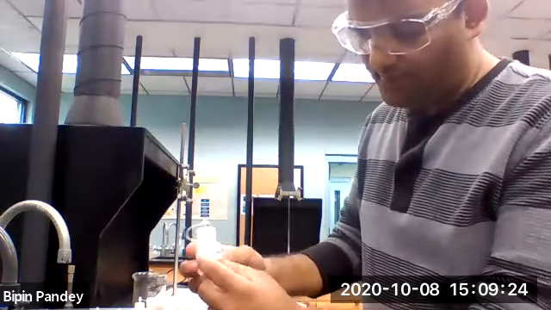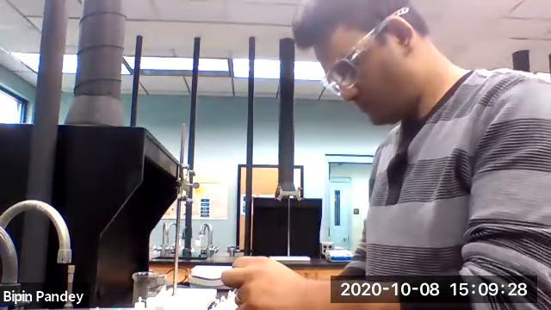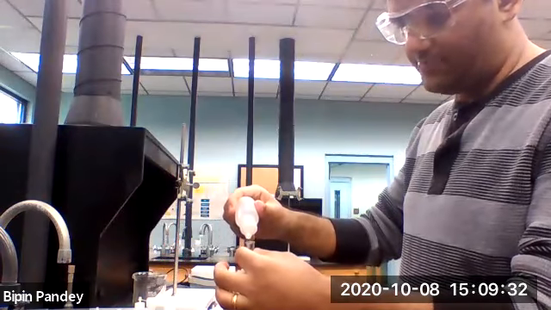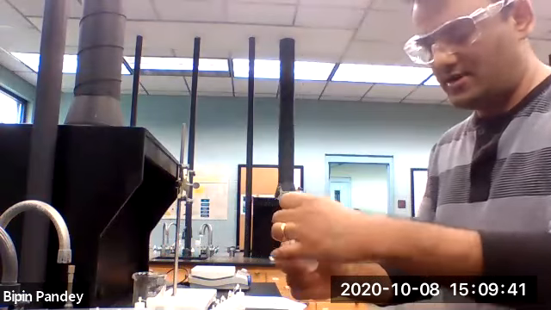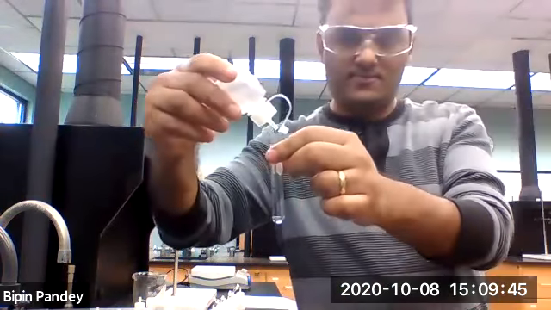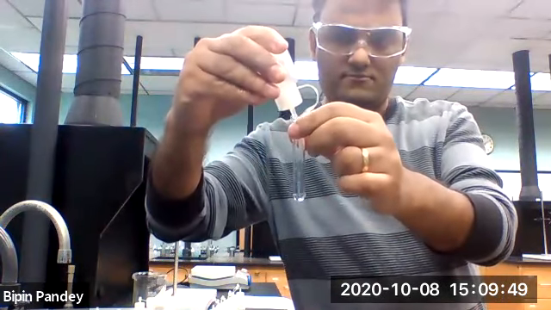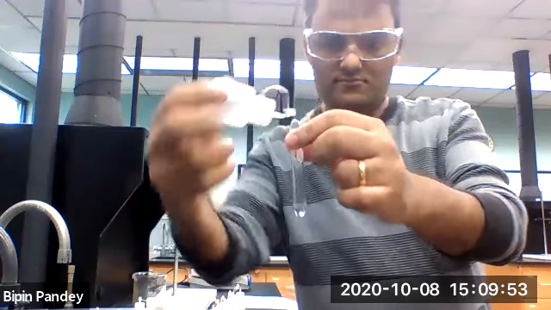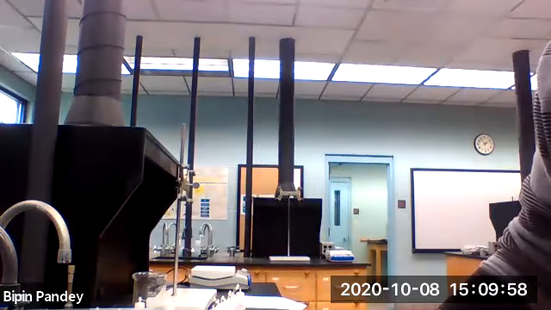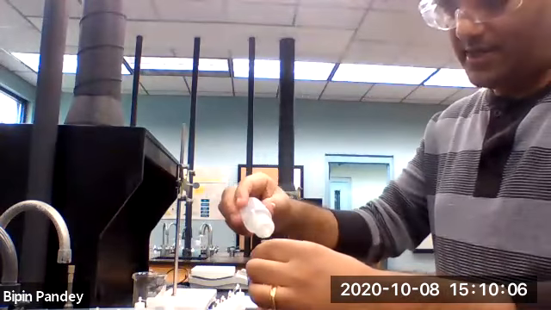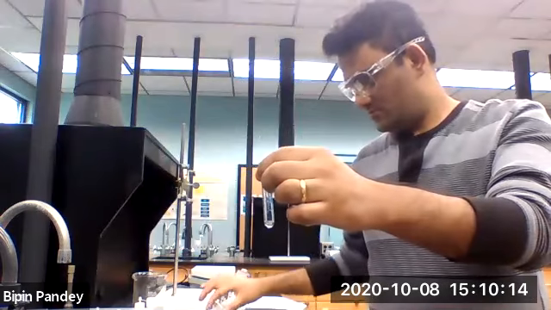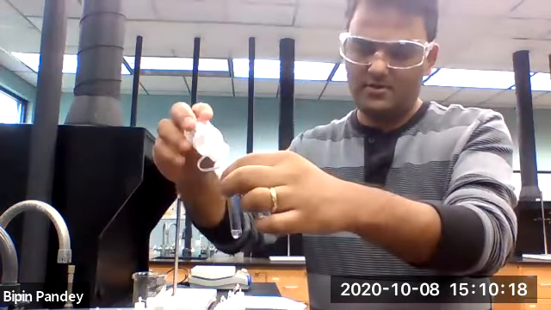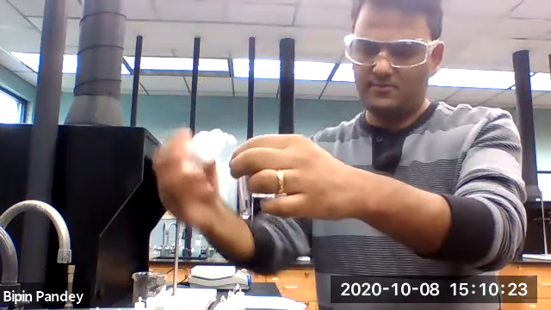All right, so using potassium chloride, potassium cation next. 5 drops of potassium chloride, 5 drops of sodium chloride, solution stays clear. 5 drops of potassium chloride, we are using bromide next, 5 drops of sodium bromide, solution stays clear.